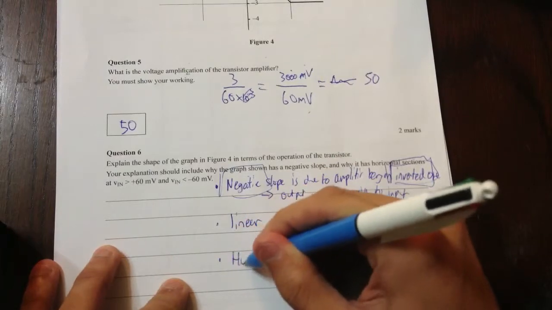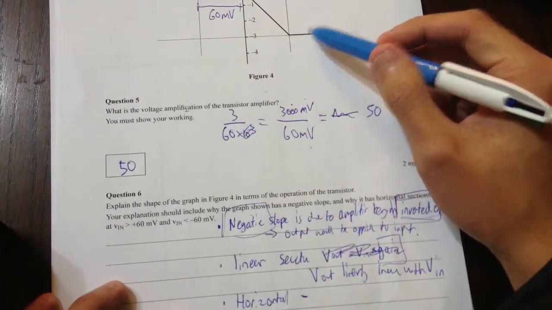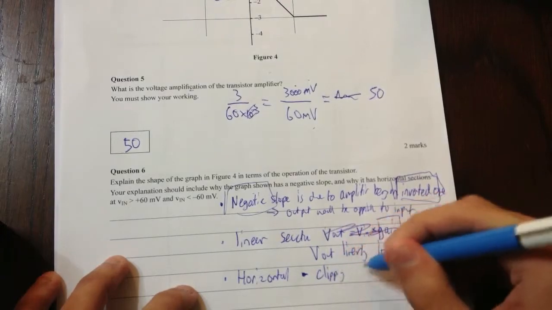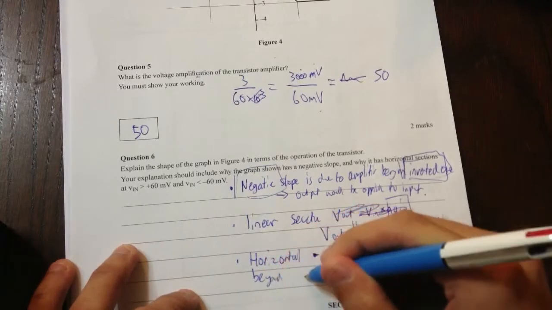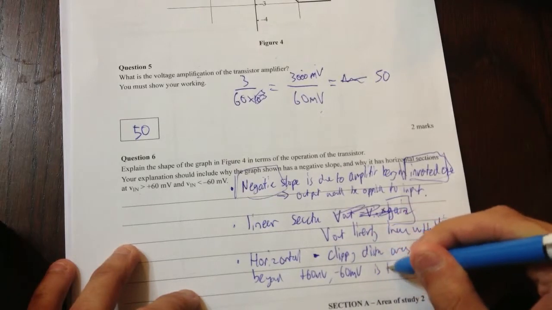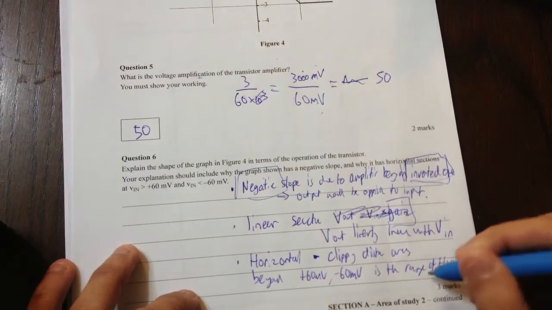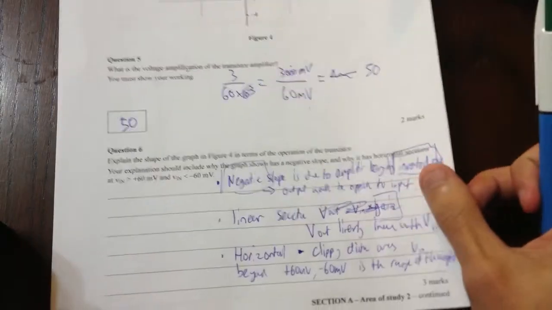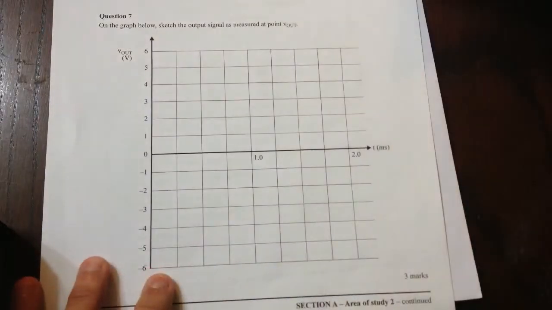And then we can talk about the horizontal sections. I'm just going to put the keywords in instead of writing everything. Horizontal represent clipping, distortion areas beyond plus 60 millivolts and minus 60 millivolts, which is the range of V in of the amplifier. Beyond that, you get clipping. That's essentially the main ideas. Okay, so that's roughly that.